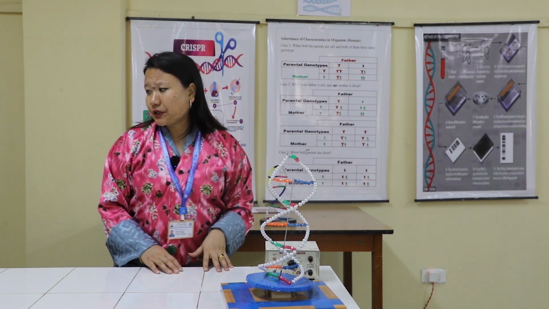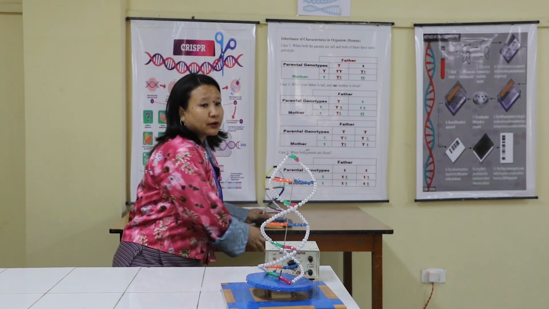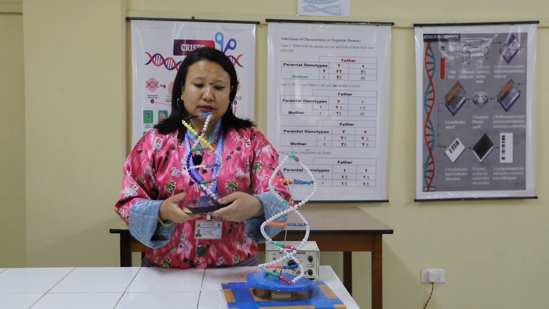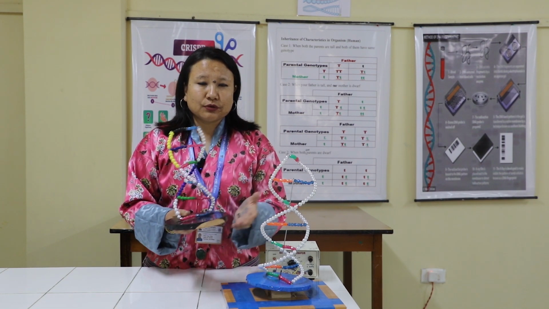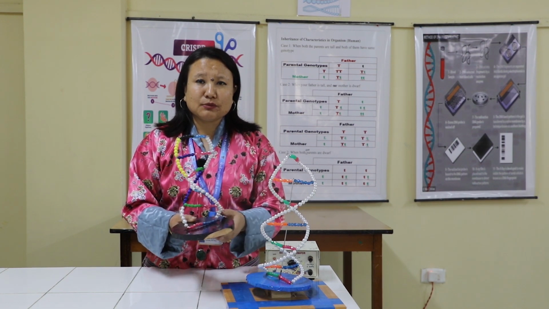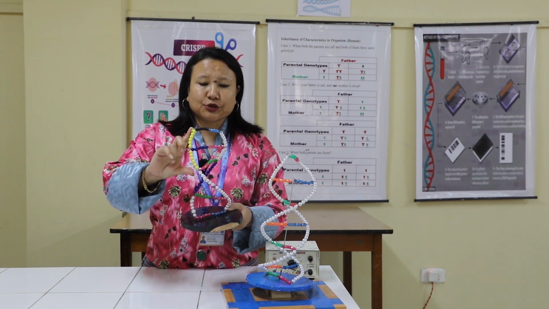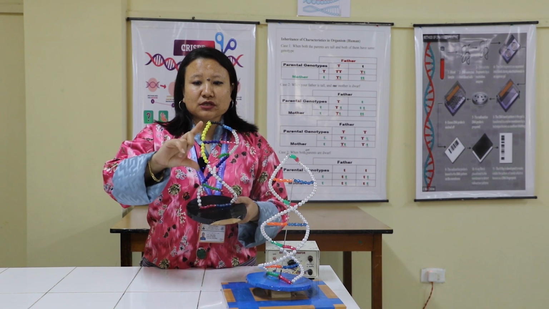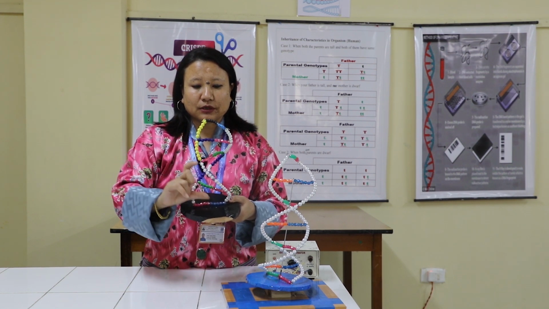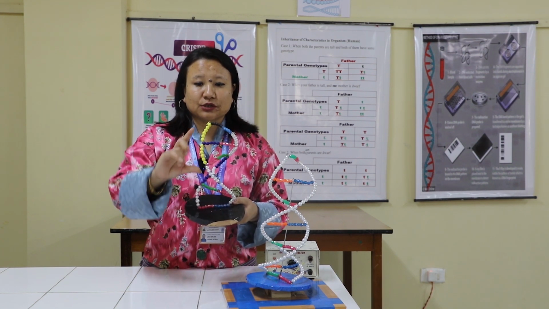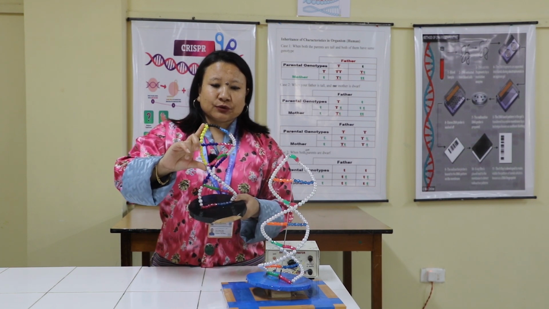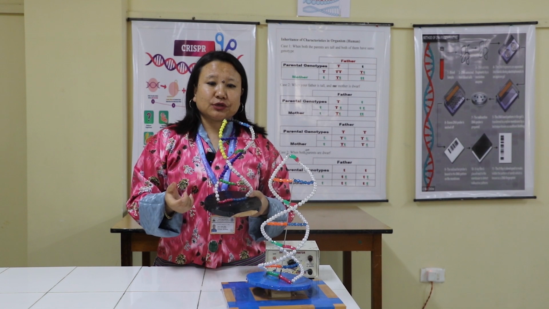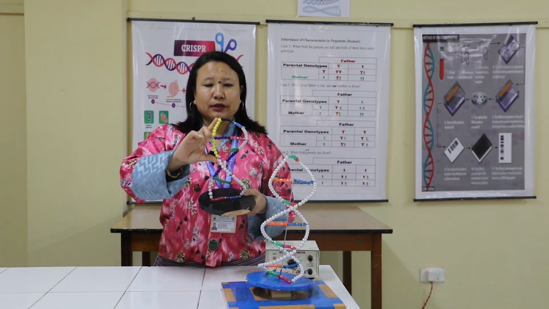What we have tried to present here is how gene editing is done in the DNA, by this other still model. If you look very closely, it is the same DNA, but we have tried to make changes to the sequence of the DNA here. This sequence of the DNA in a DNA strand is called a gene. According to what the scientists want to change in the gene, they can modify it accordingly.